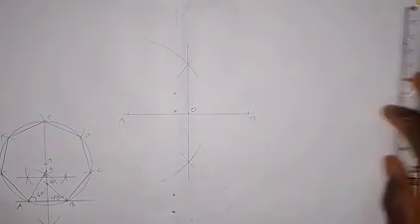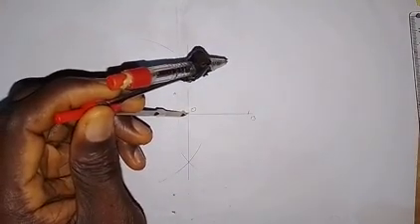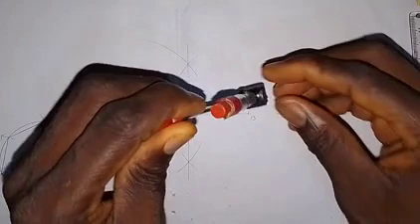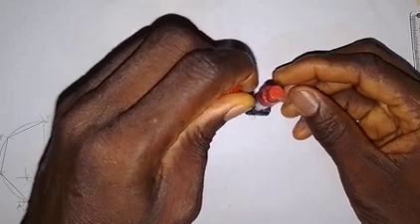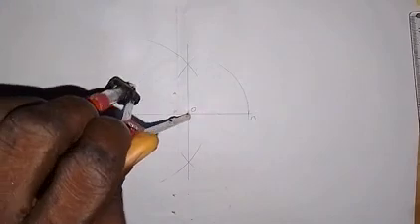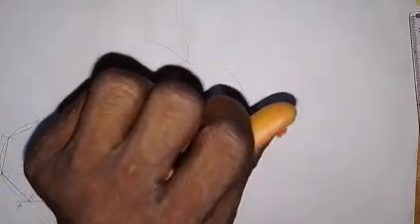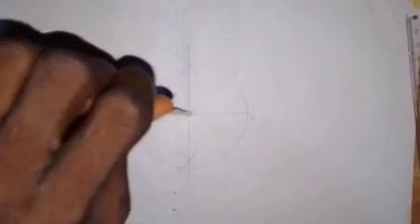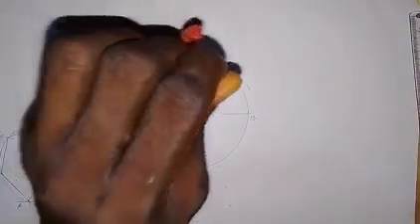The next thing that we are going to do is draw the circle now. Putting the point of the compass at point O, I will extend to point B. Then I'm going to draw a circle like this. Alright, just take it easy. Okay, so we have drawn the circle now.